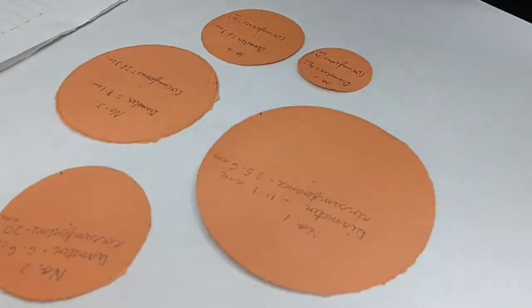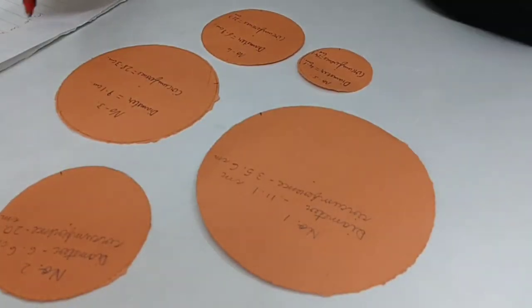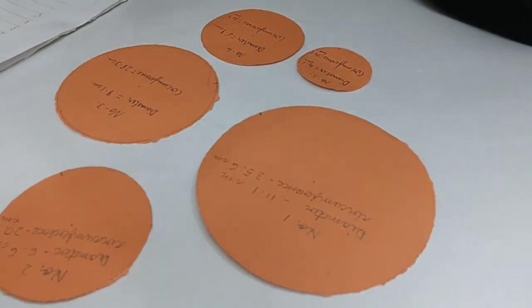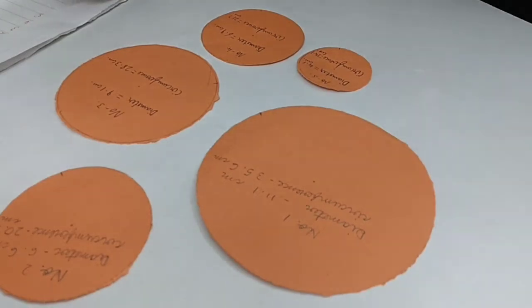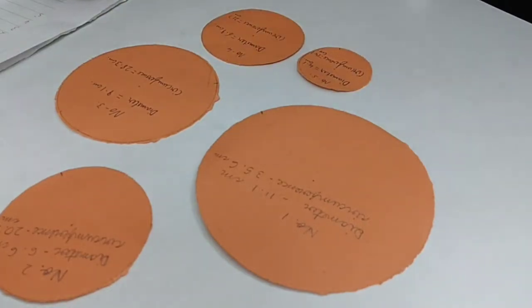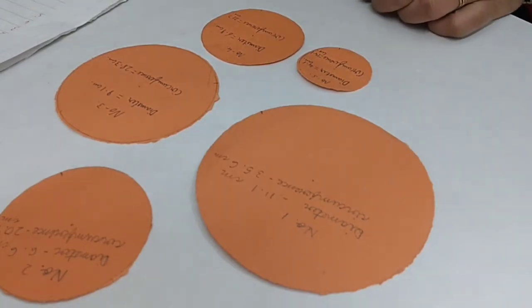So now just have a look, students. You can see I have cut different circles. These I have cut maybe with the cap of a bottle or a fevistick, or with the compass, or by taking any round object. You can cut different types of circles. Fine. So then after that I have measured. You can do the same method.